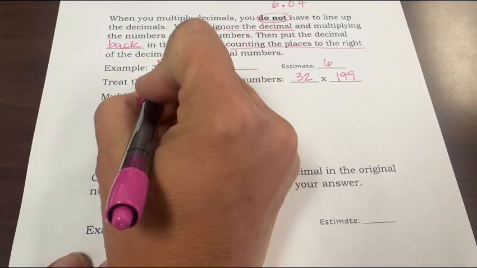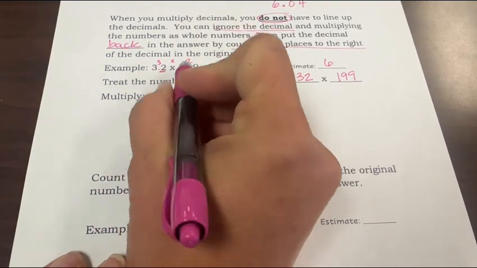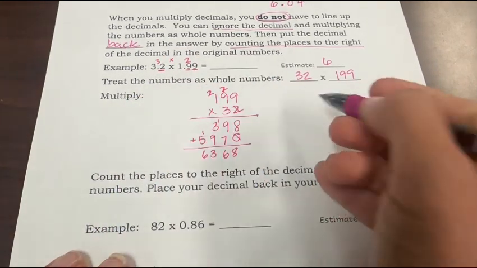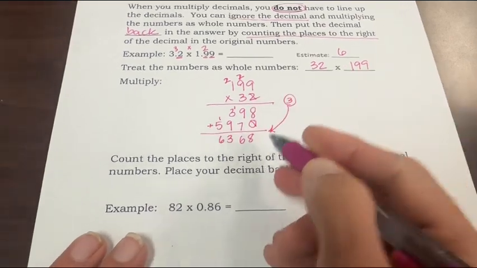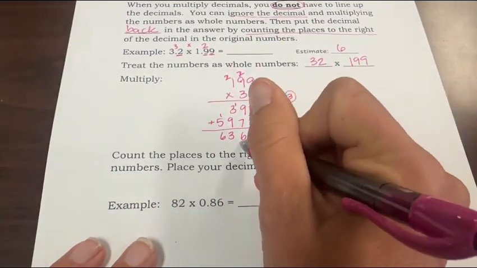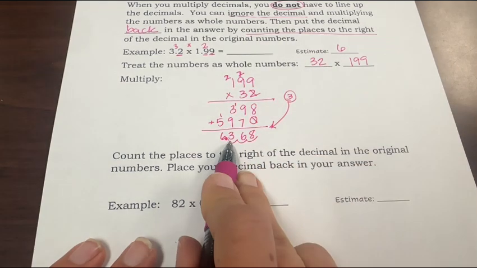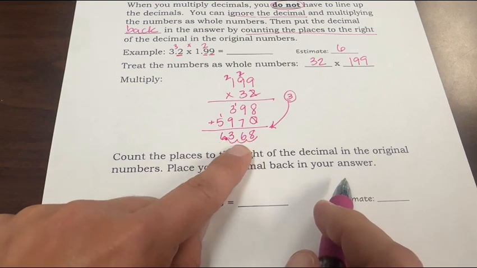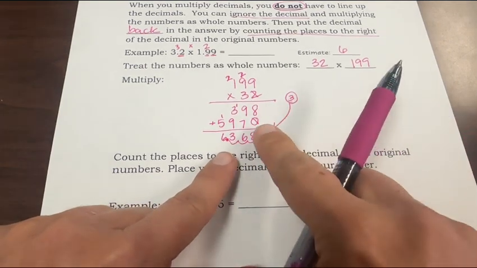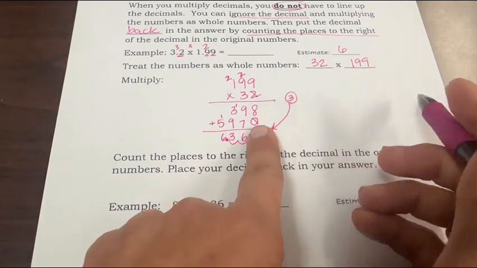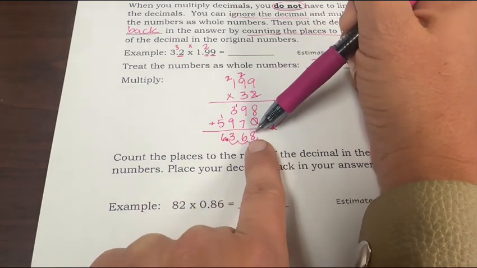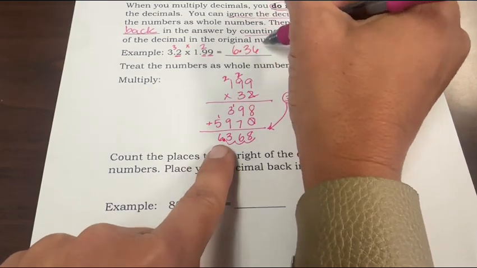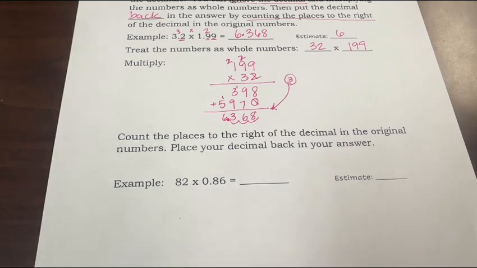So we have 1, 2, 3 places to the right of the decimal total. We had 1 here and we had 2 here, so that's a total of 3. So if we have 3 decimal places to the right of the decimal, we're going to put 1, 2, 3 decimal places to the right of the decimal in our answer. So that's 6 and 368 thousandths. If it were money, it's not, but if it were, that's $6.36. And what a cash register would do, that 8 is big enough to round that up to 37 cents. But since we are not talking about money, we're going to go ahead and leave it exactly like that.